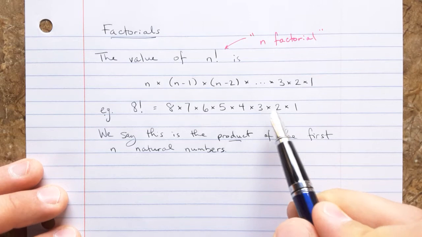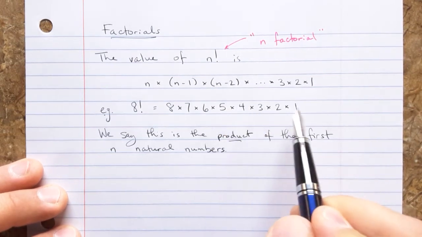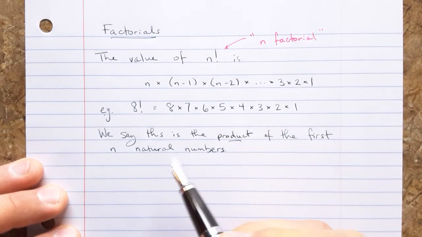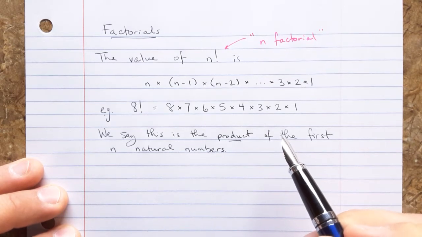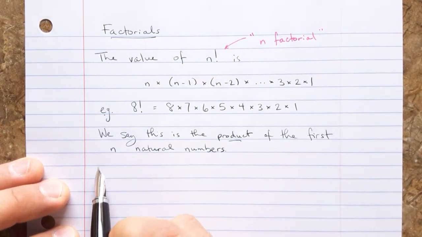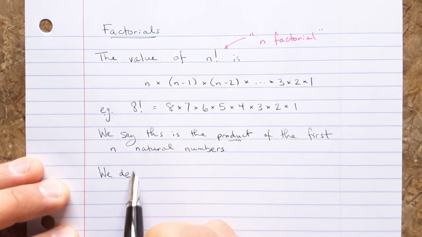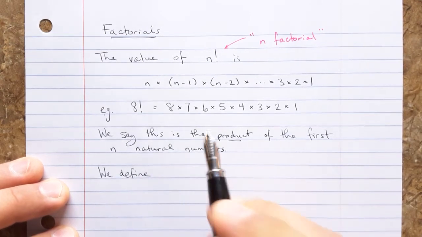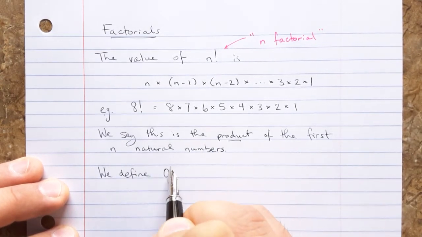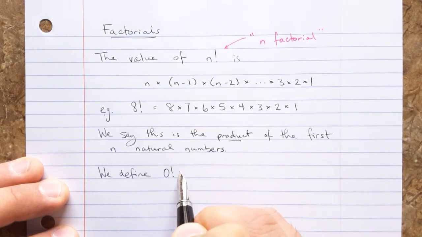So 3 factorial is 3, 2, 1. 5 factorial is 5, 4, 3, 2, 1 multiplied together. It's maybe not clear though, what about 0? Can we do a 0 factorial? And we can. We're going to define it specially so that everything works out nicely for our math. We define 0 factorial as the number 1.